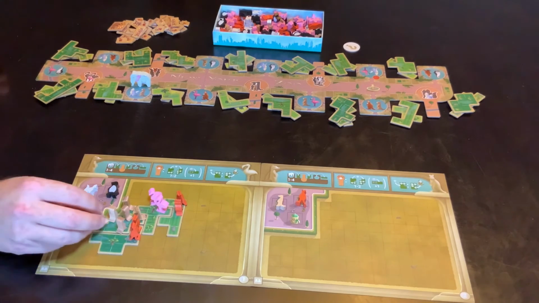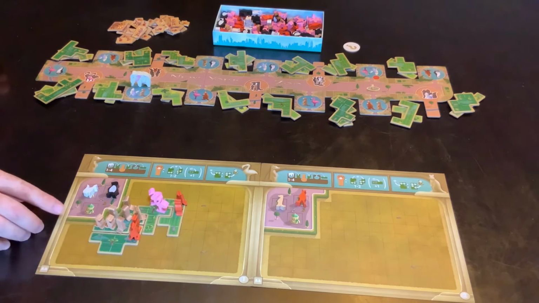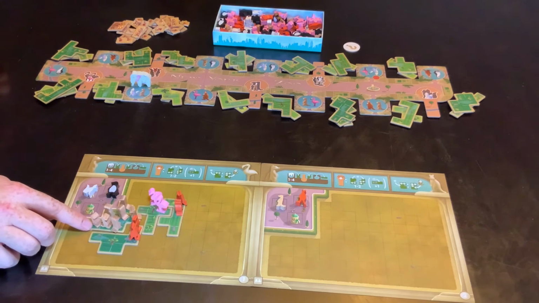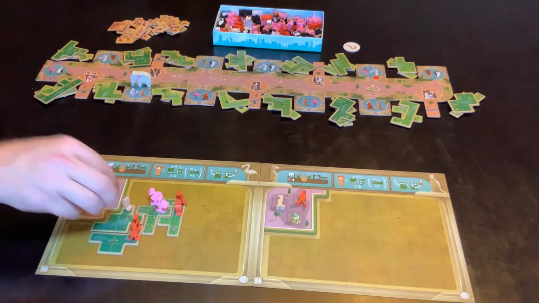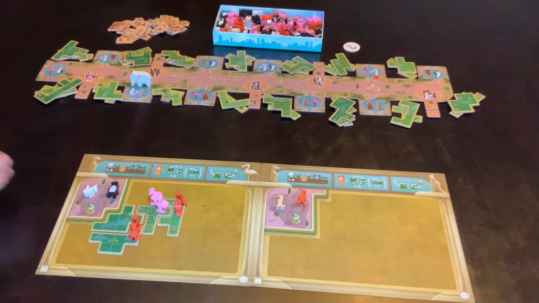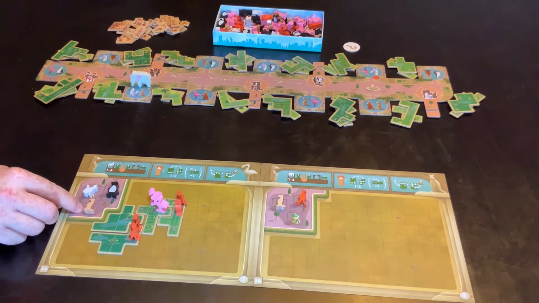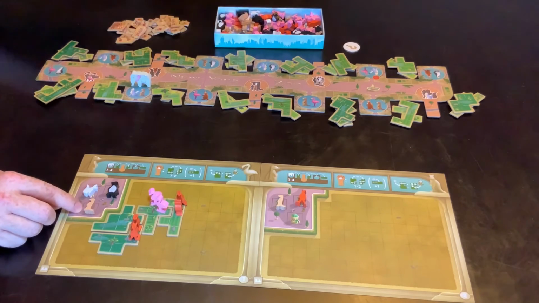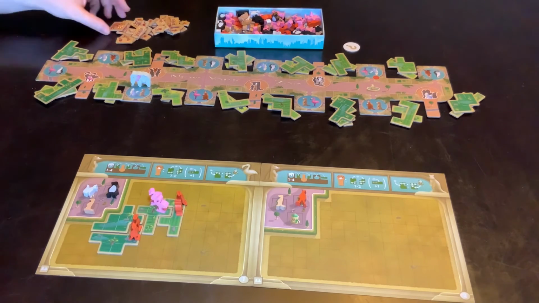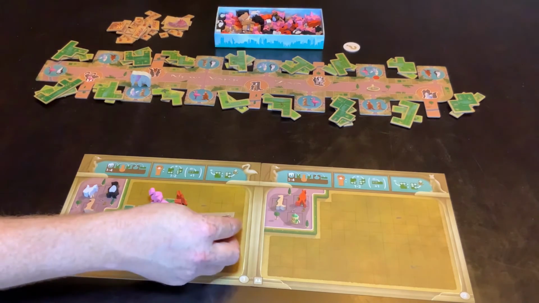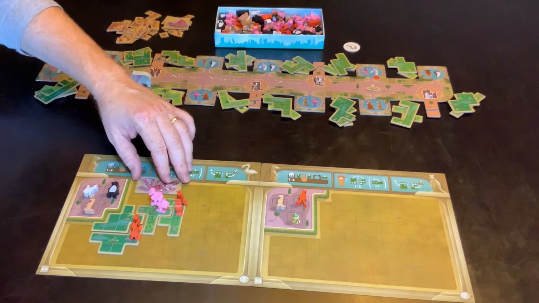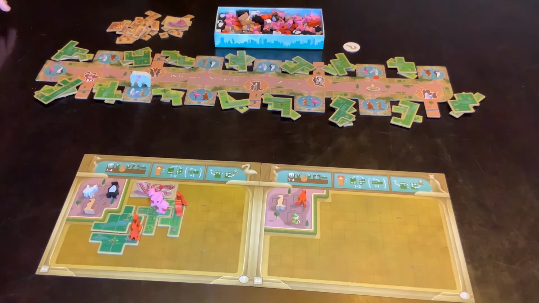Now, at some point, this field is going to get completely filled up. What now happens is all of the animals on that field are removed. You may hang on to 1 in your little huts if you have space. If you don't, then it has to be removed. And because that's been removed, I can then add 1 of these big spots.